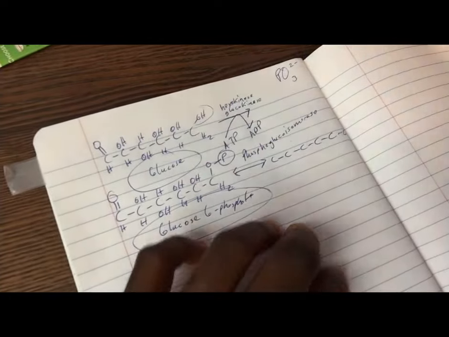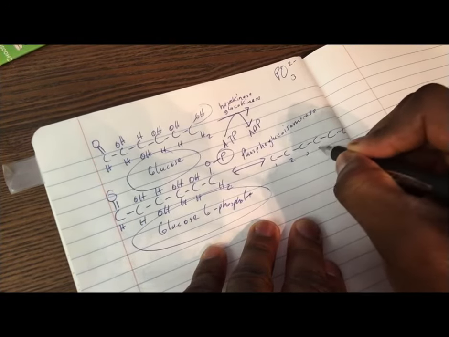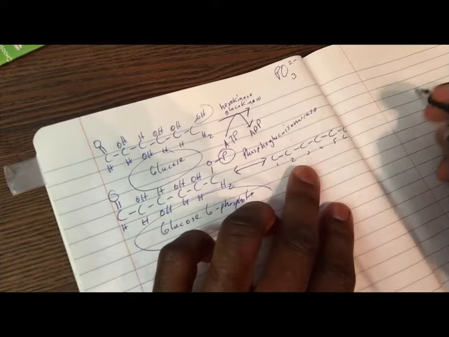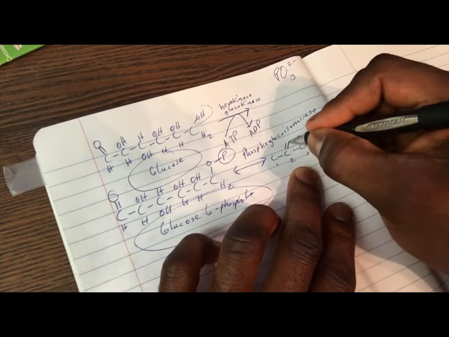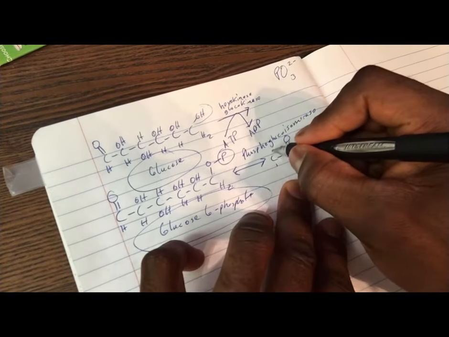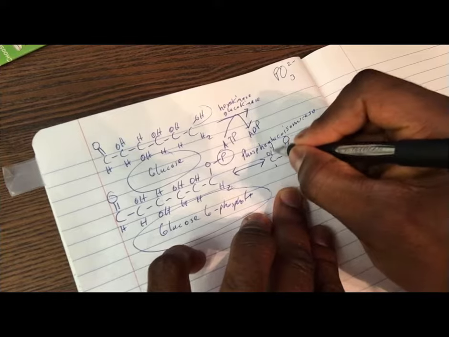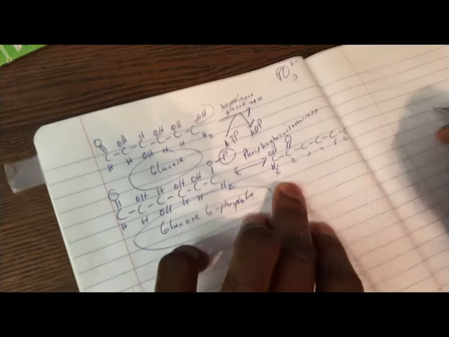It's the same except for this. These two, the first two carbons, they change. So here we move our carbonyl to the second carbon, which makes it a ketone. Here we form a hydroxyl group there and H2.